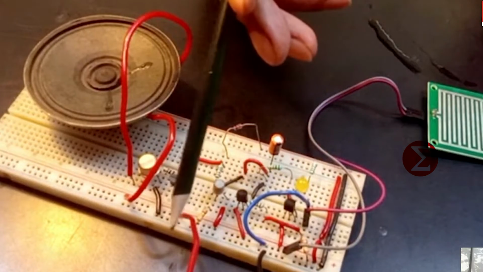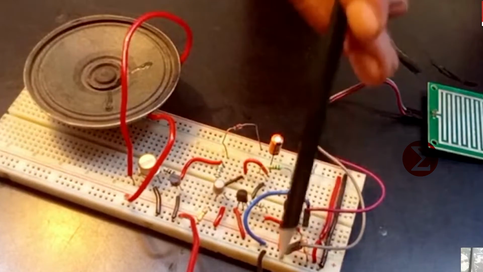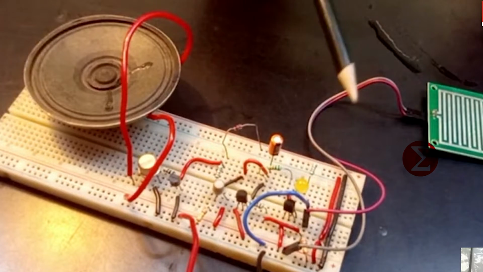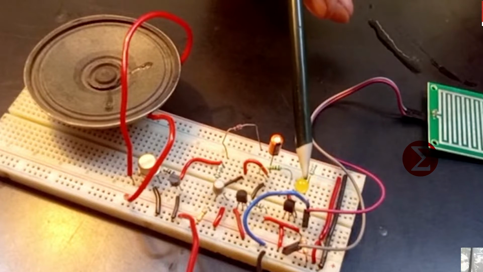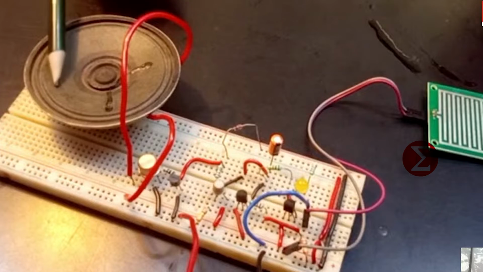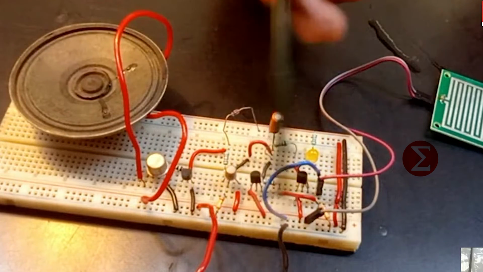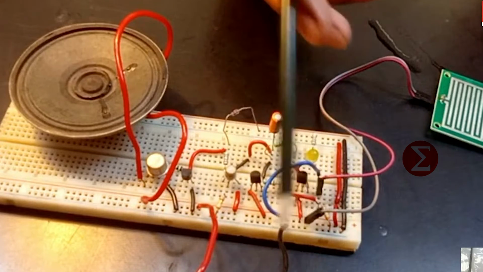Red color wires represent positive terminals and the black wires are connected to ground. This LED will indicate rainfall. Whenever the rainfall is detected by the rain sensor, this LED glows. This speaker will turn on at the same time. Here we have connected an external power supply of 5 volts.